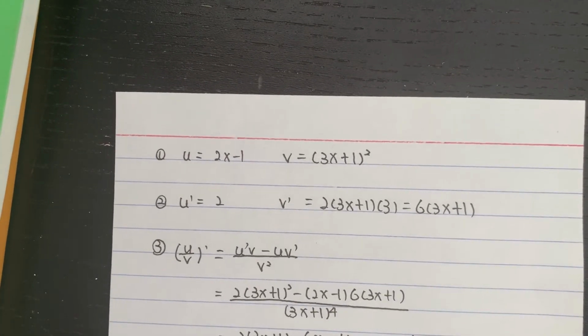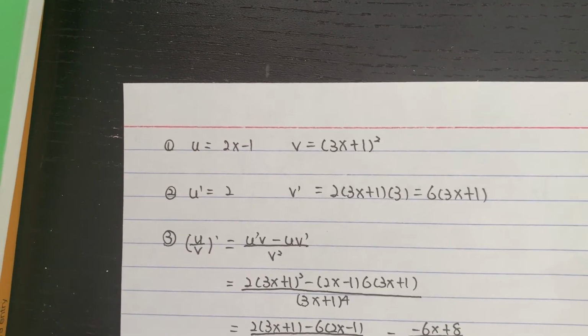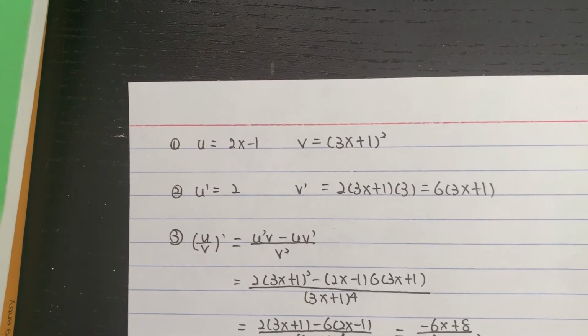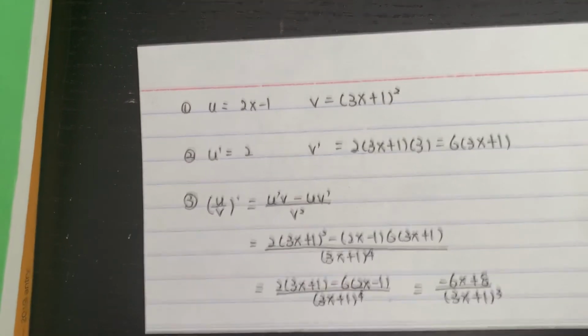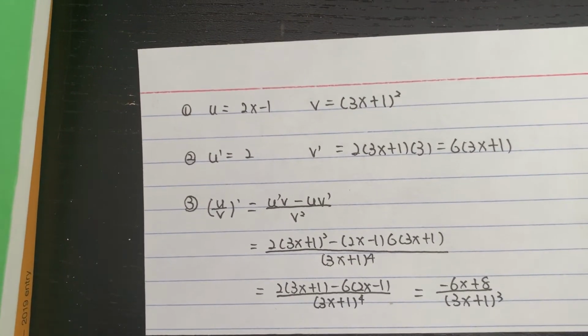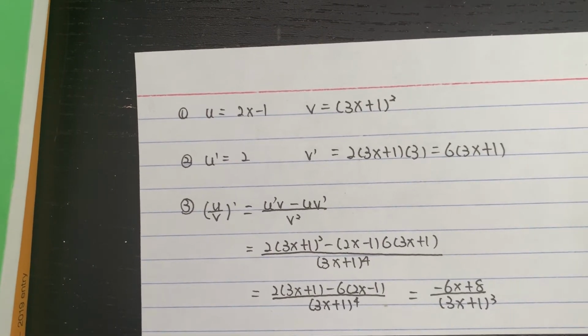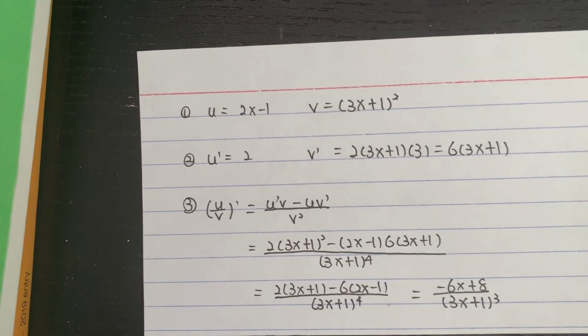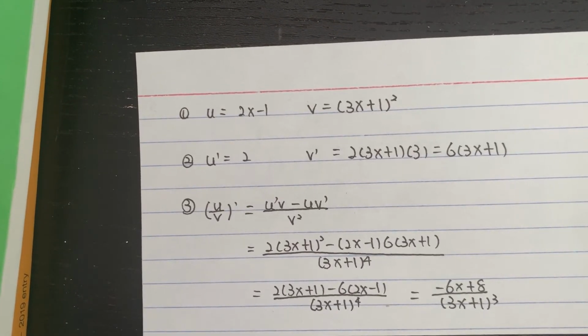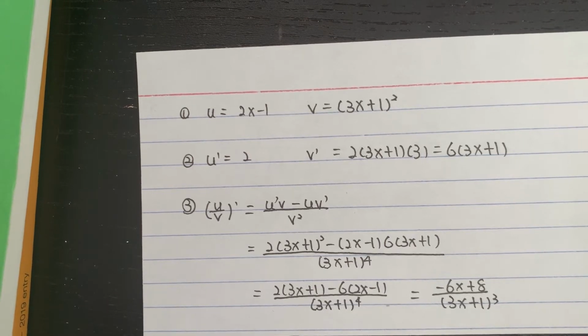You always define the two functions and find the derivative of each of them, and then you substitute the values back into the formula, and you'll get the answer of negative (6x plus 8) divided by (3x plus 1) cubed. So again, you have to use the chain rule for one of the functions.